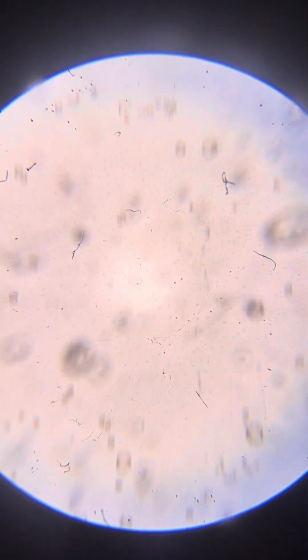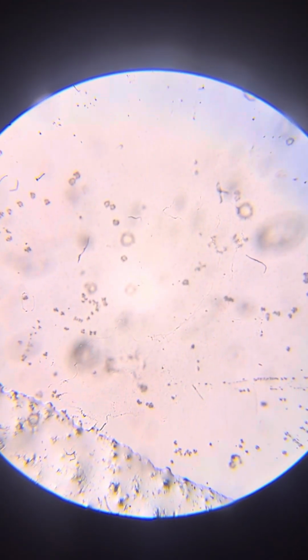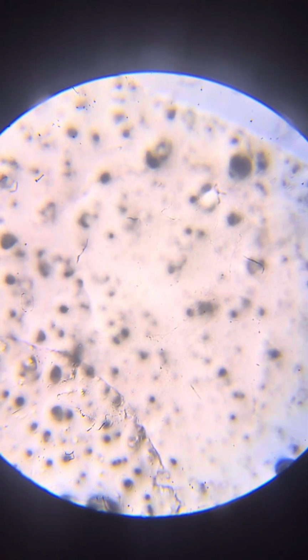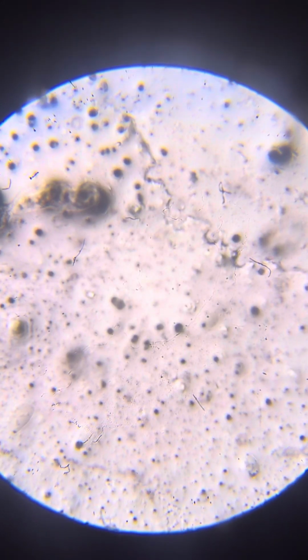But it should be mentioned that there is, in absolute terms, less material here than in the previous slide, because I tried to take it just from the foam, which was more difficult than taking it from the liquid.